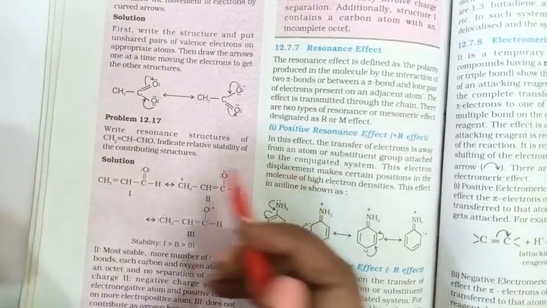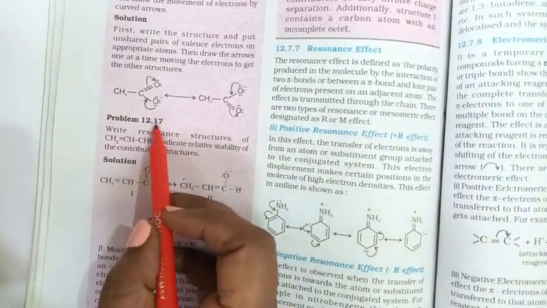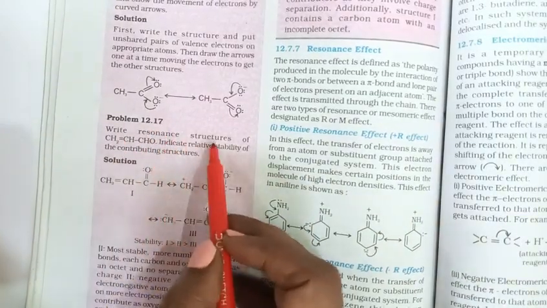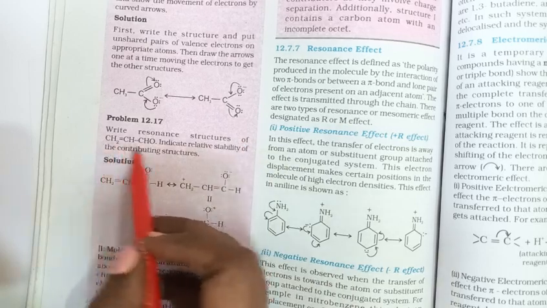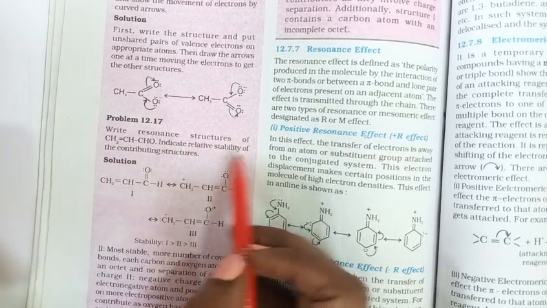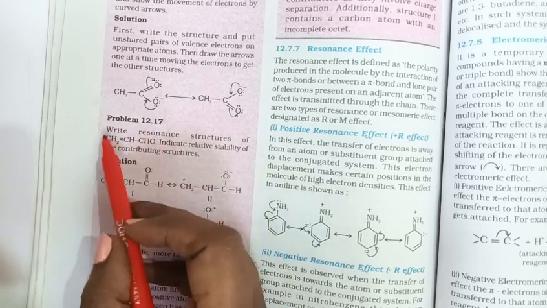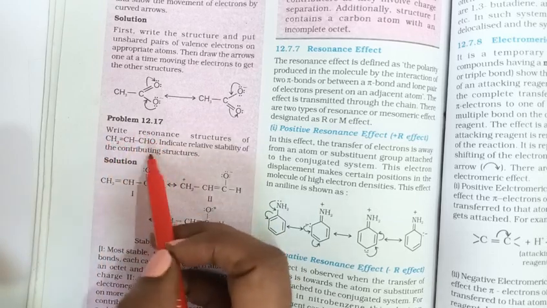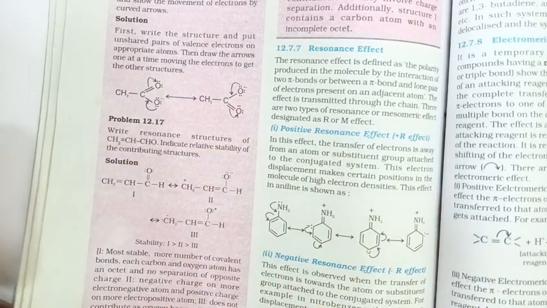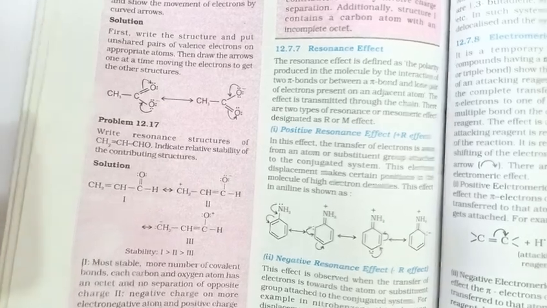So first example is this. Students, this example I have taken from the textbook. Problem 12.17. Write resonance structures of the given molecule. Indicate relative stability of the contributing structures. So first part is you have to write the resonance structure. The second question is we have to find which structure is more stable.